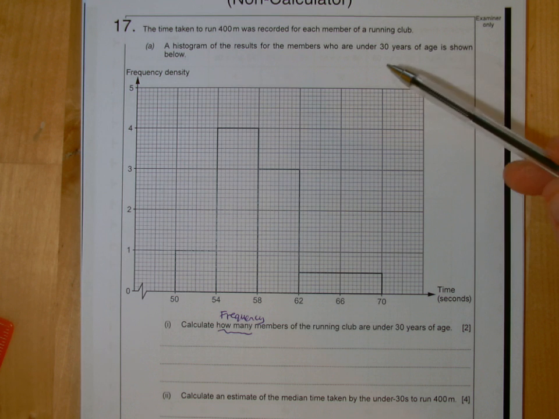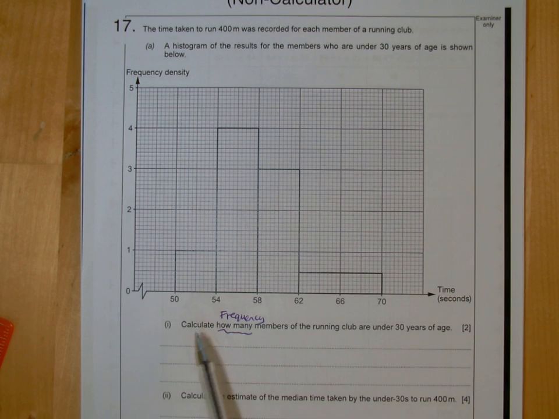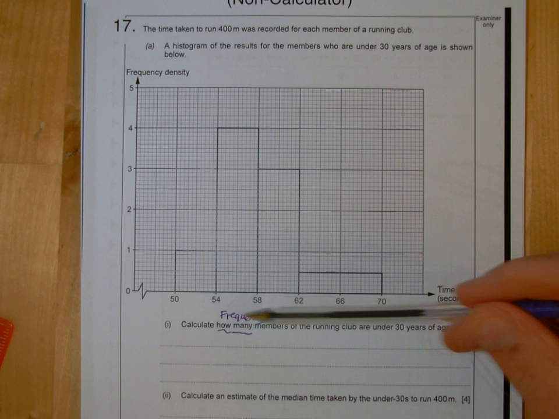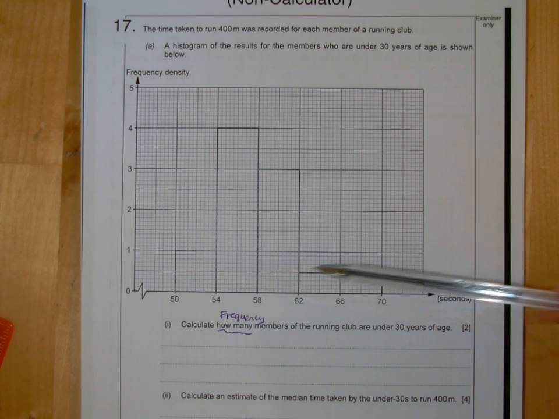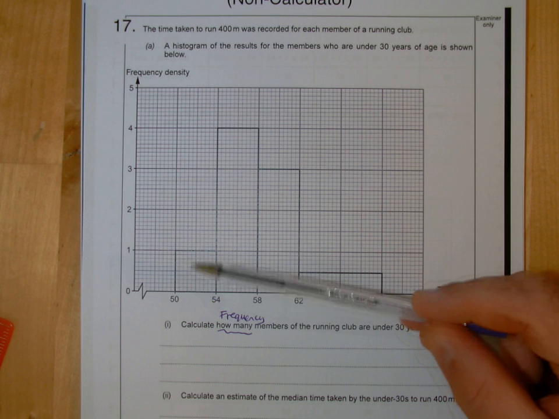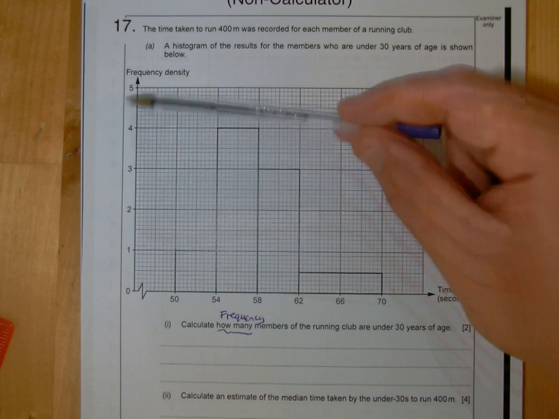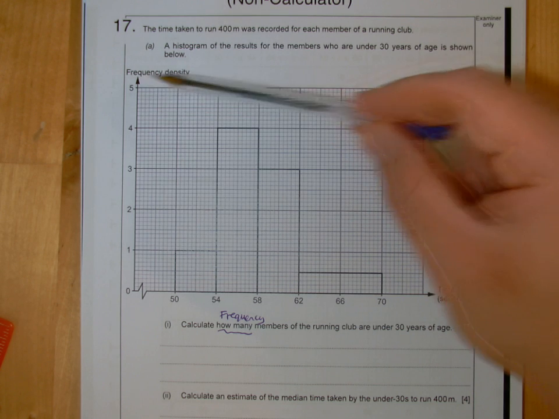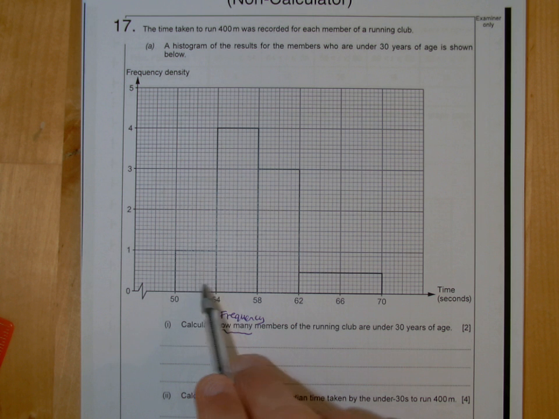Got a histogram here for runners under 30 years of age, and it says to calculate how many members of the running club are under 30 years of age. Now remember, when it says how many, we're looking at the frequency, so we want the total frequency. To get that, remember, it's the area of each bar on a histogram, so you can't use this column for frequency, because this is the frequency density column. So the area of each bar gives us the frequency, how many are there.